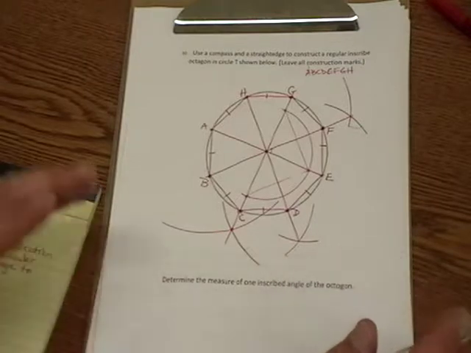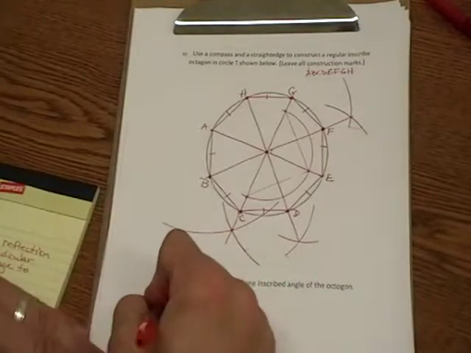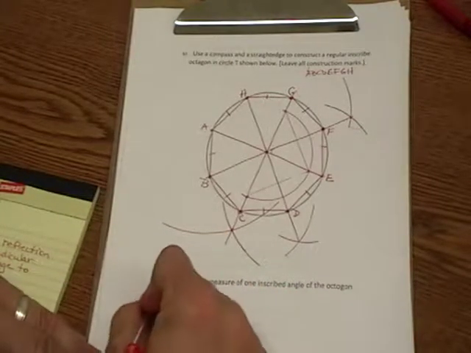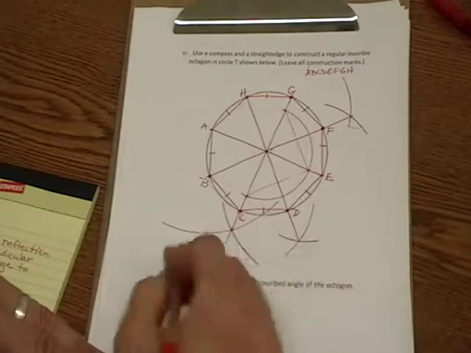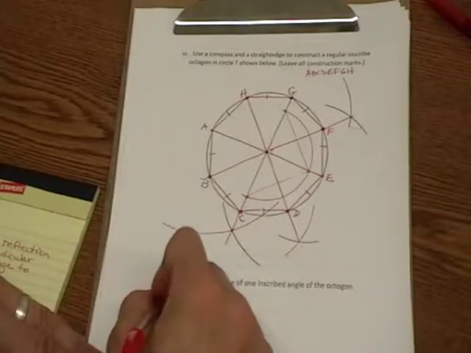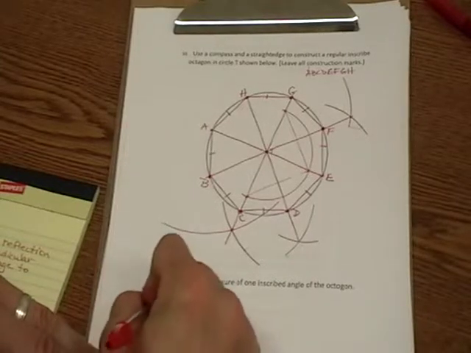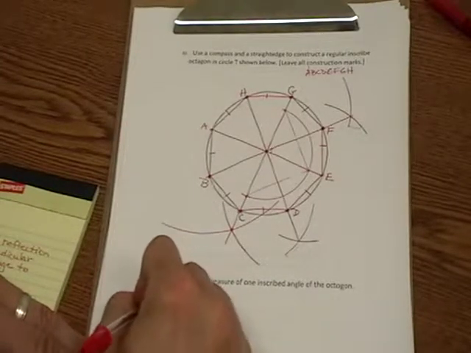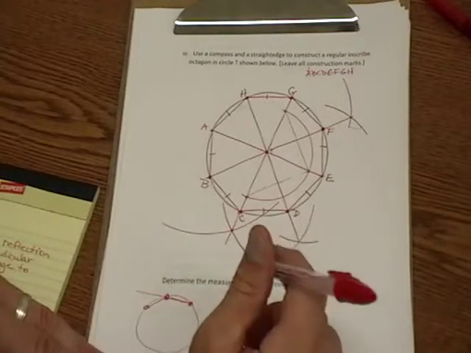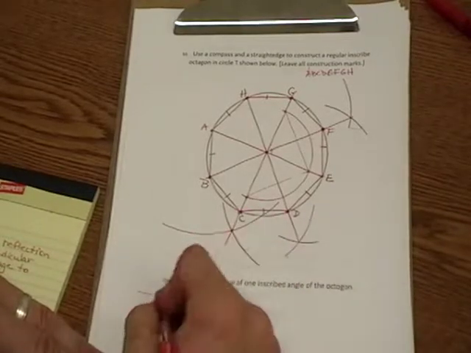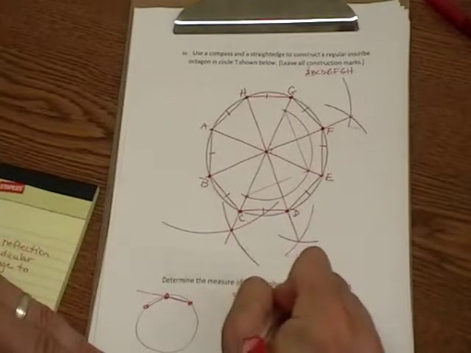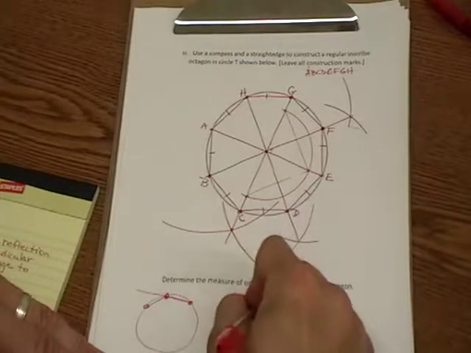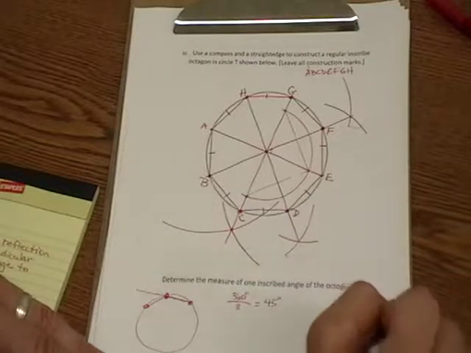Okay, so there's a few ways to do this. I always go exterior angles. I look at the exterior angle measure, if you were to keep going. All the exterior angles add up to 360 degrees. There's 8 of them, so the exterior angles are 45 degrees each.